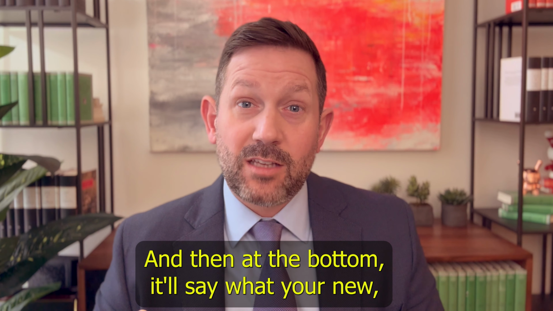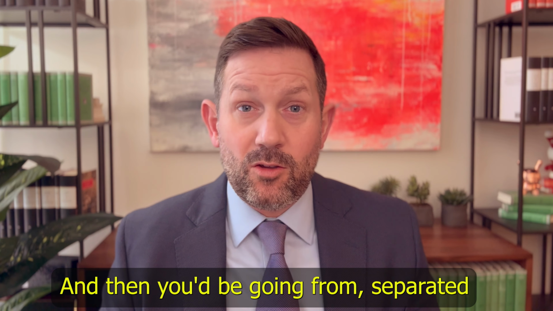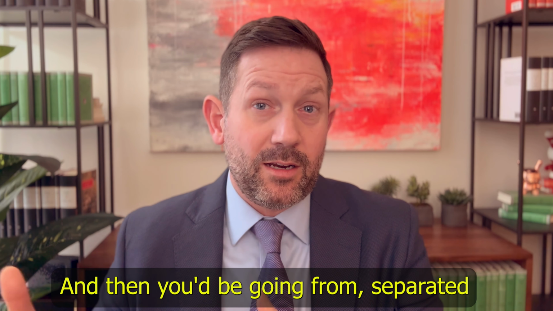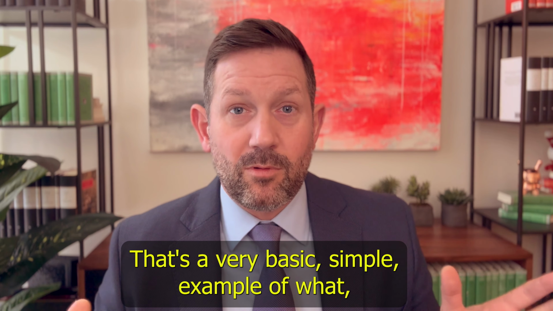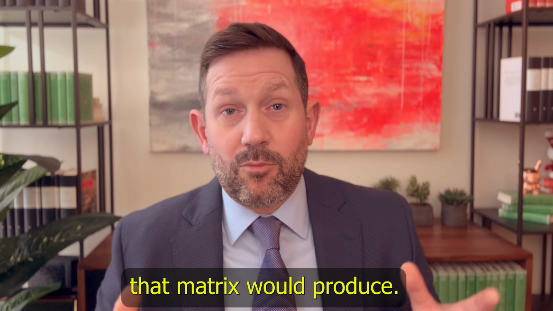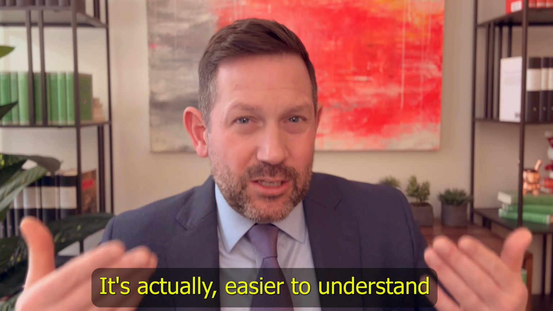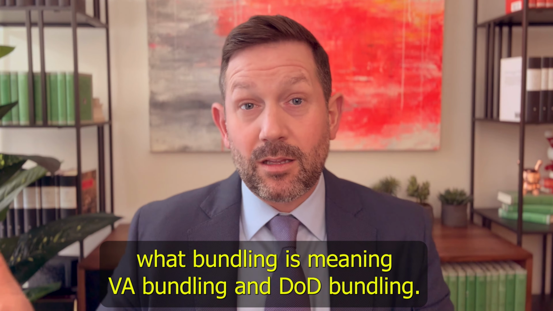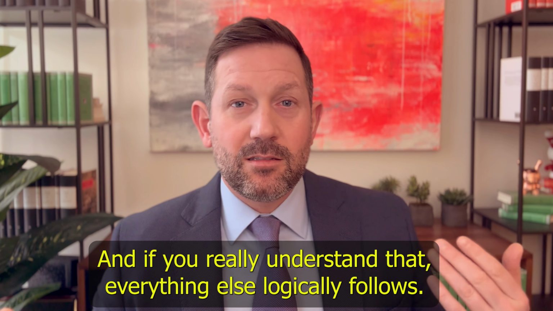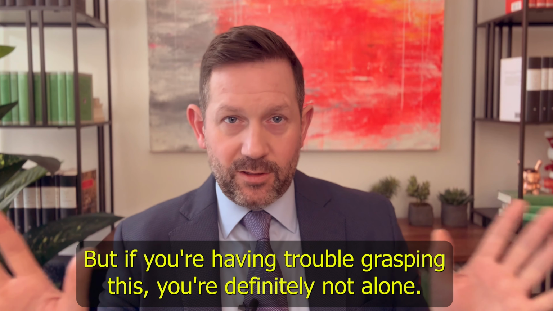And then at the bottom, it'll say what your new DoD percentage is. And in this case, it should be 30. And then you'd be going from separated, if the person was just given 10, to 30 retired. That's a very basic, simple example of what that matrix would produce. But you can see this isn't very easy. It's actually easier to understand what bundling is, meaning VA bundling and DoD bundling. And if you really understand that, everything else logically follows. But if you're having trouble grasping this, you're definitely not alone.